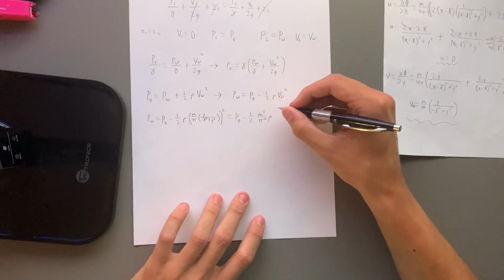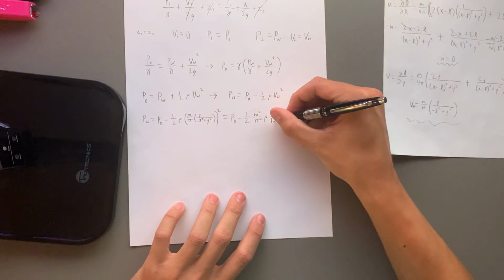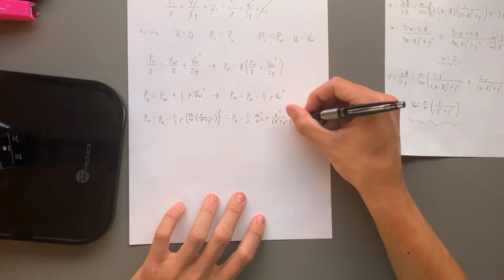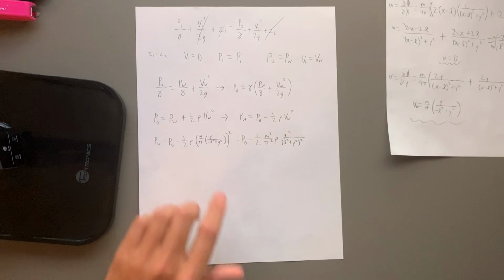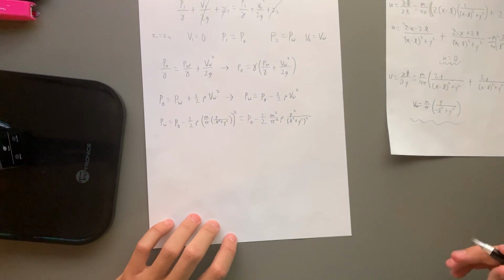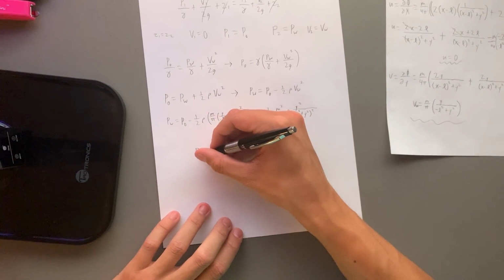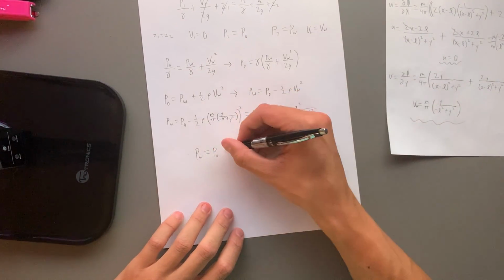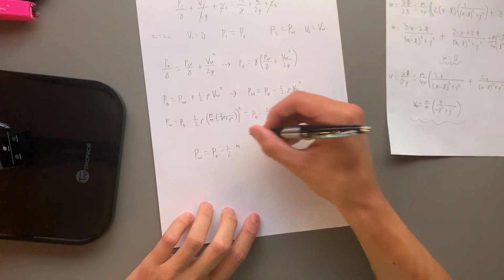Forgot about our rho there. So it's simply y squared over L squared plus y squared, squared. All right, so now that we've distributed these squares across, we have our final answer for the pressure distribution along the wall. So the pressure distribution along the wall can be found by using this.